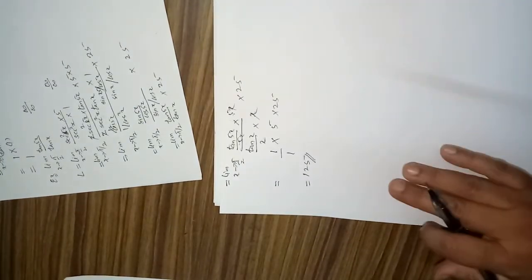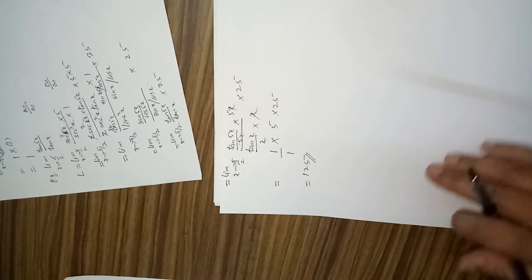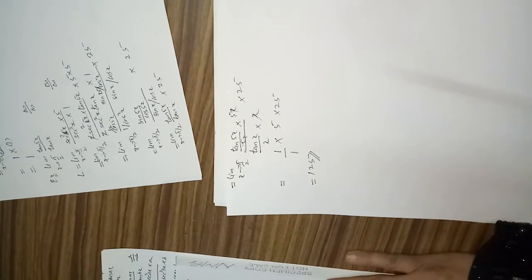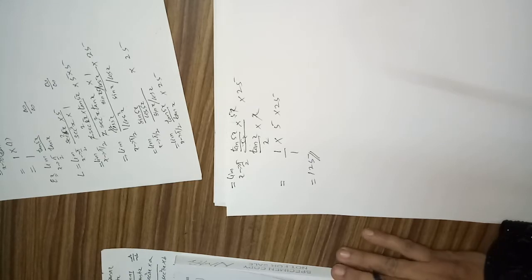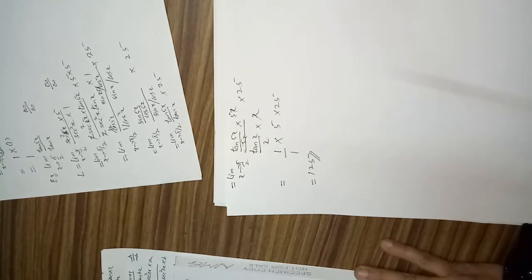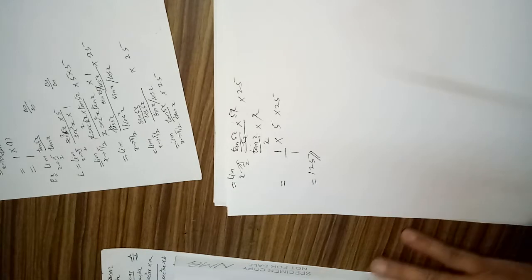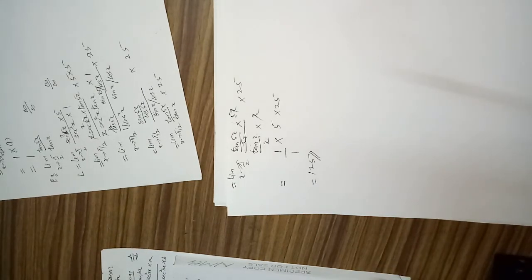This way we have various indeterminate forms. We can consider other examples too for infinity by infinity form. Let me take another form like infinity minus infinity.